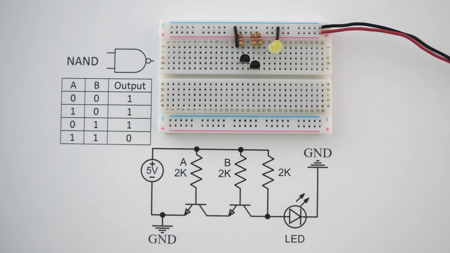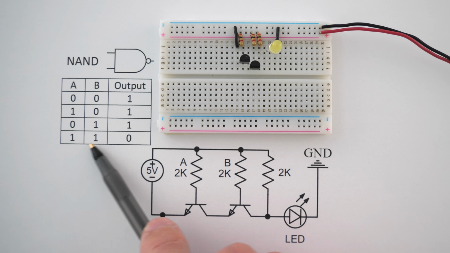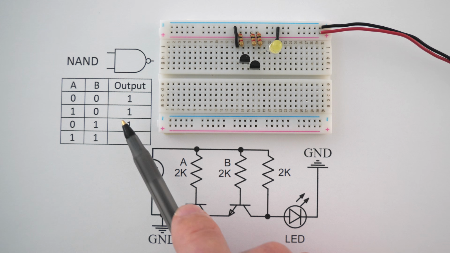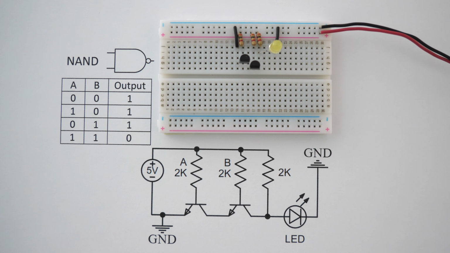This is a universal logic gate that can be used to build every other type of logic gate. Whenever inputs A and B are both on, the output is off, but in all other cases, the output is turned on. If we look at our circuit, right now we have inputs A and B both on, which is why the output is off.